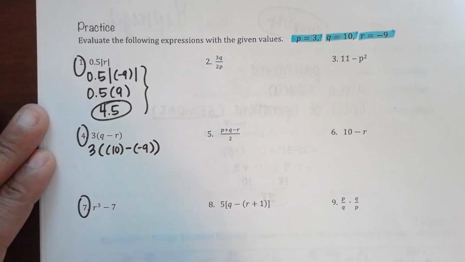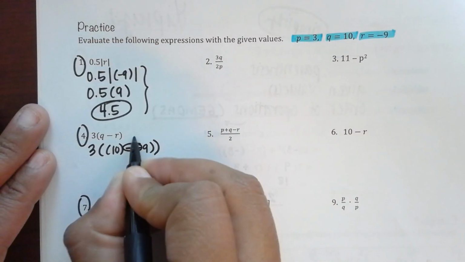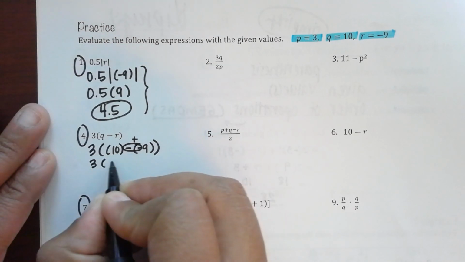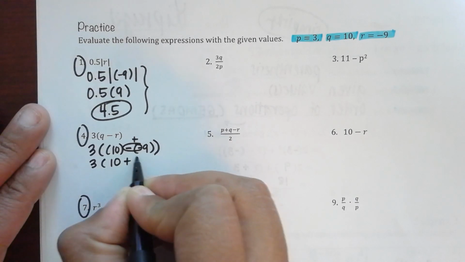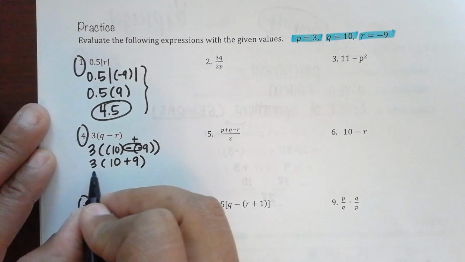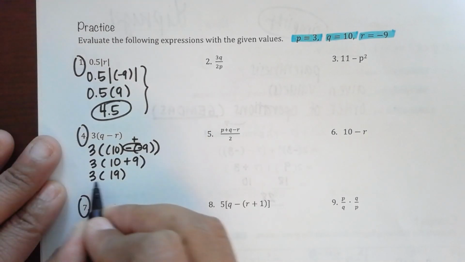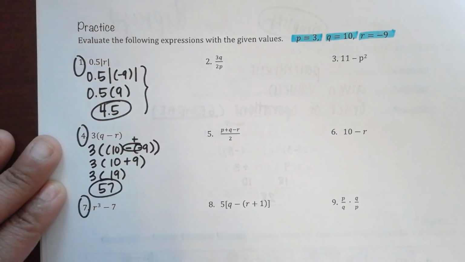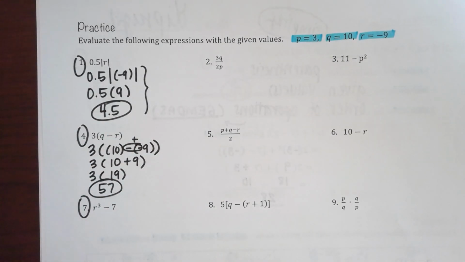What needs to happen first? Make this positive, because 2 negatives make a positive when you're multiplying. So I have 3, and what's in the parentheses? 10 plus 9. What needs to happen next? What's 10 plus 9? 19. What needs to happen now? What's 3 times 19? How'd you get that number? Because what's 10 plus 9? Oh, I think it was number 7. Any questions there?